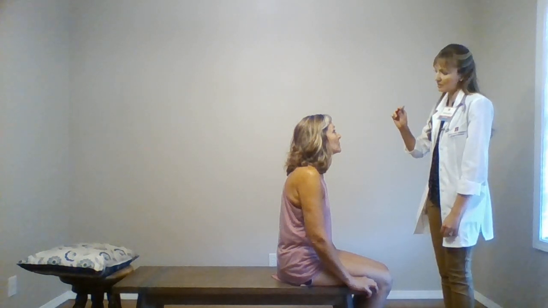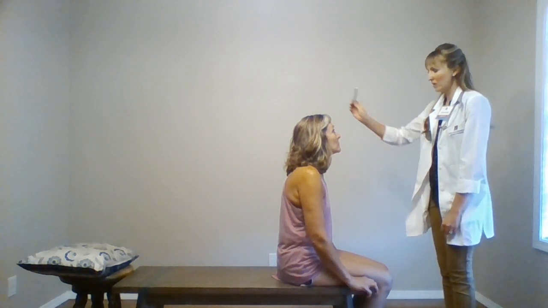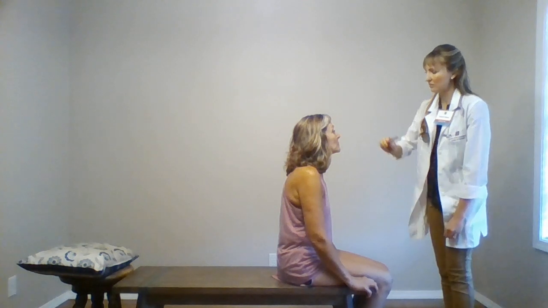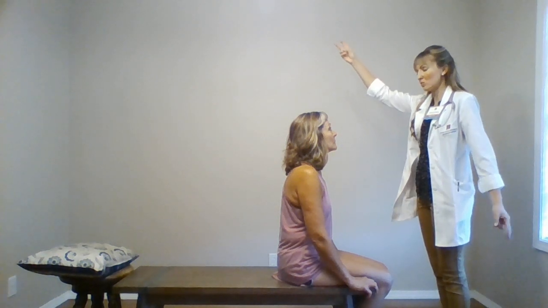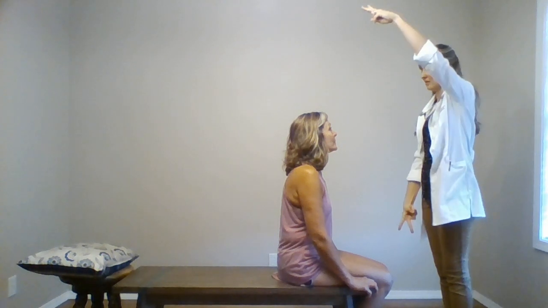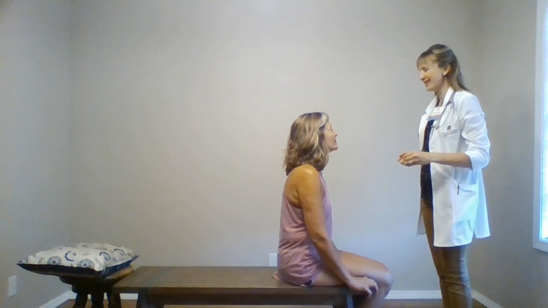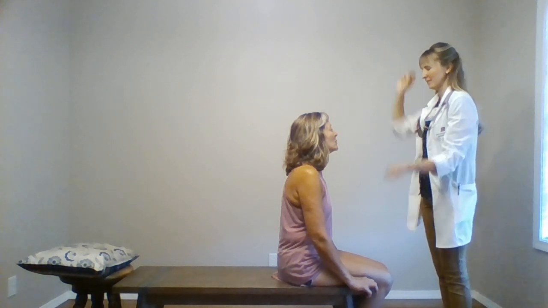Keep following my pen light as I move it up and down, out to the sides, and way up into the corners here. Good. All right. Next, I'll check your peripheral vision. I want you to close one eye for me, and then let me know when you can see my fingers wiggling in your field of vision. Okay, how about over here? And over here. I see him. Now close your opposite eye, same thing. I see him.